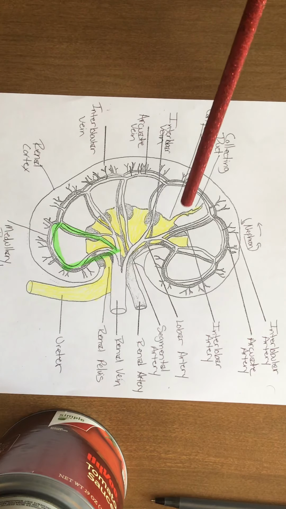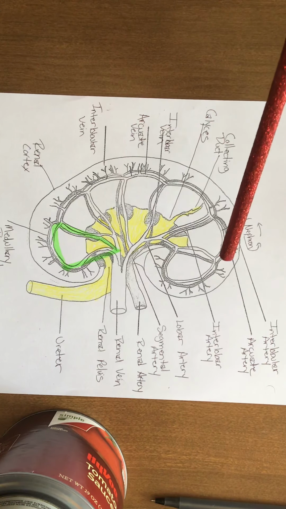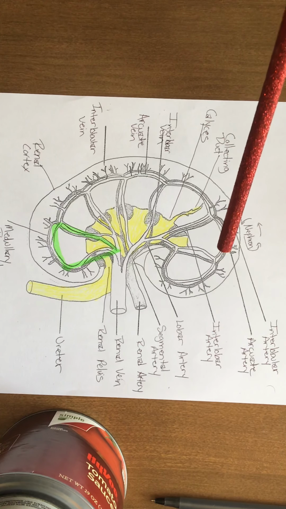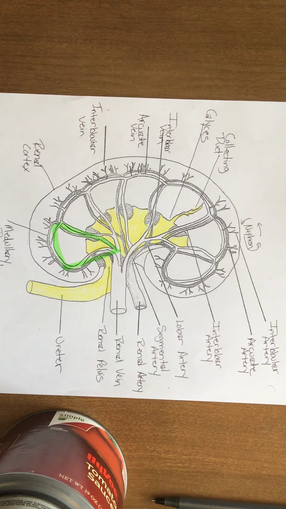You'll also want to know that on your sheet, these white lines, those are going to be veins, and these darker lines, those are going to be arteries. Okay, so those are some important things to know about what we're talking about today. Now let's look at some of the stuff that's labeled on here that we're not going to talk about today.